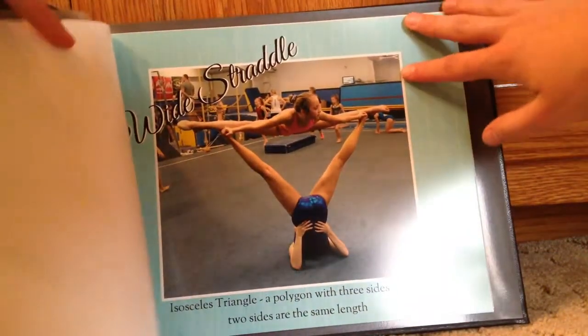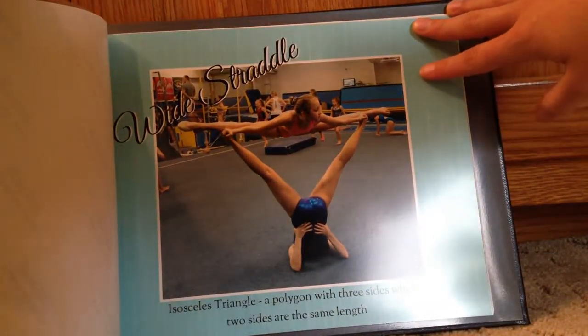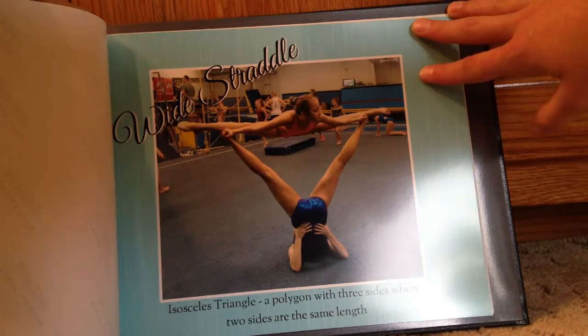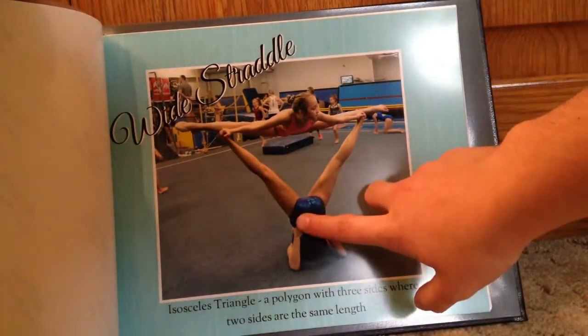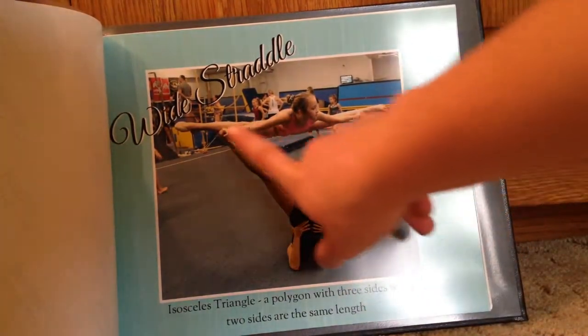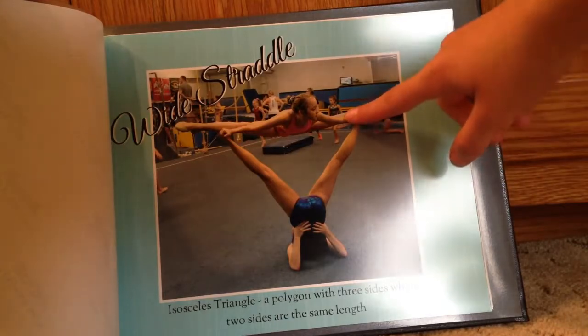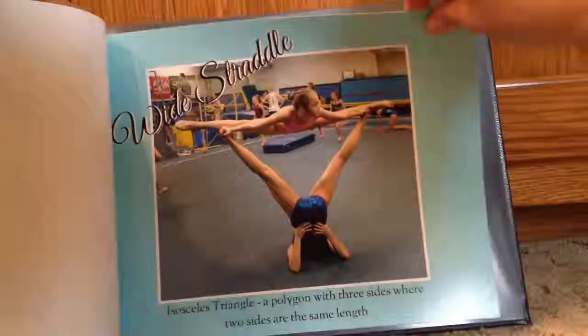Okay, this next skill is called wide straddle, and it represents an isosceles triangle since two sides of the three-sided polygon are the same length. The base's legs represent the two congruent sides of an isosceles triangle, while the top's legs make up the last non-congruent side of the triangle.